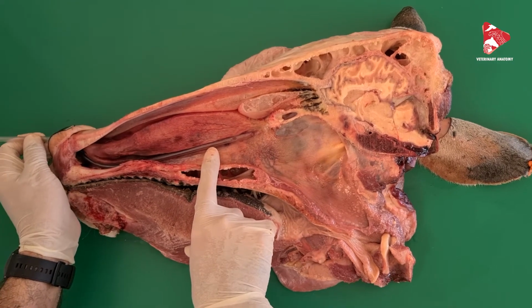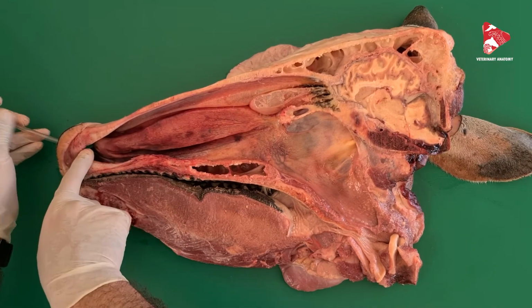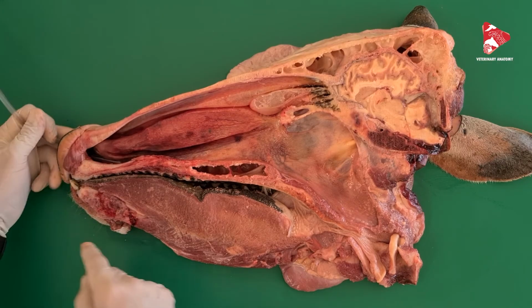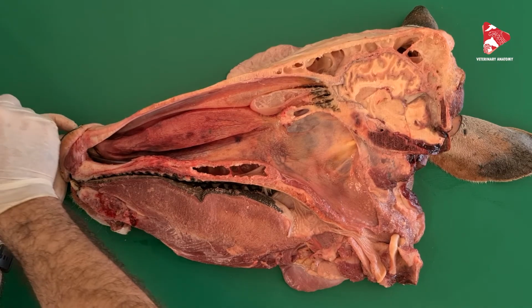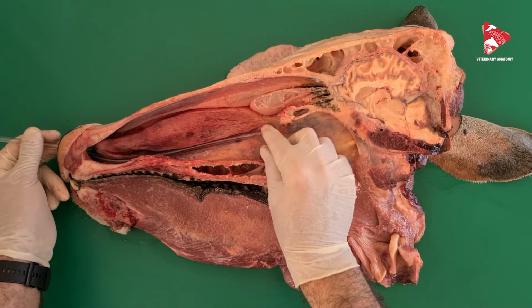And how to do that? Once you put the nutrition tube into the nose, you have to guide the tube ventrally so that it will move inside the ventral nasal meatus.